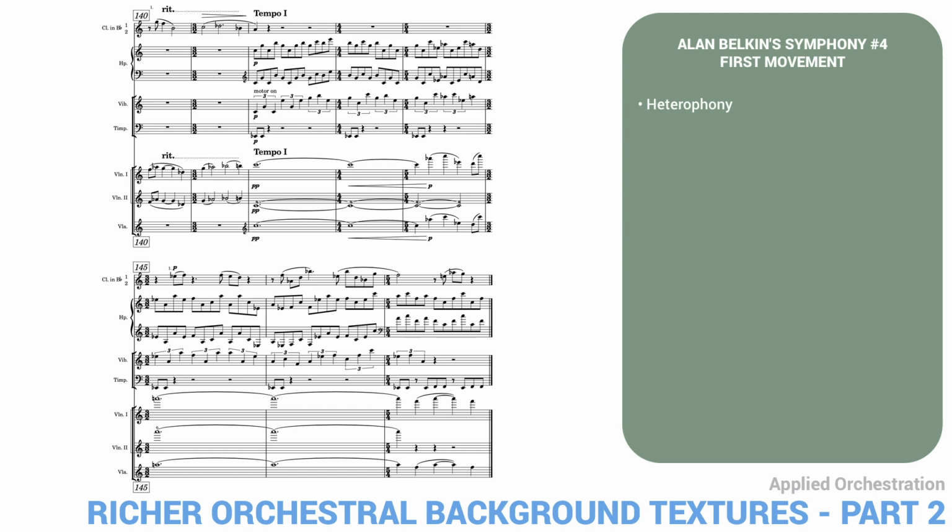If we look again at the first example from our last lesson, from my Fourth Symphony, we can see that although the harp and the vibraphone both have arpeggio figuration and they outline the same harmonies, the details of their contour aren't the same. The rhythm is also different.